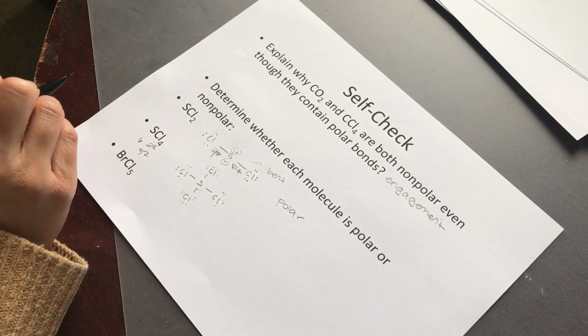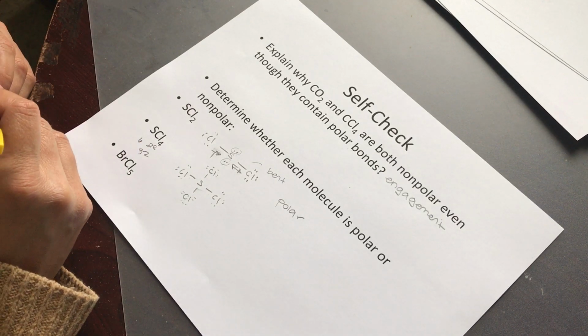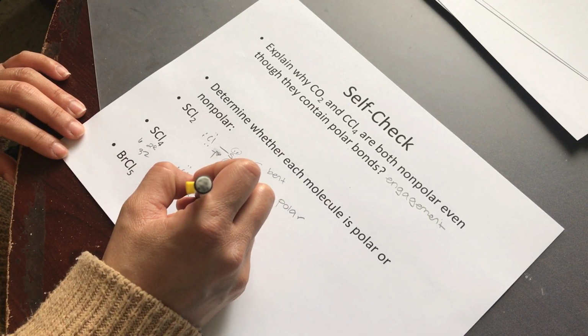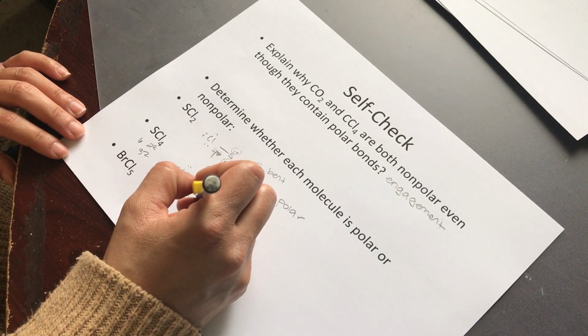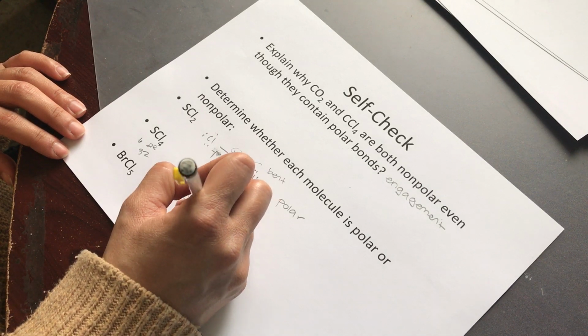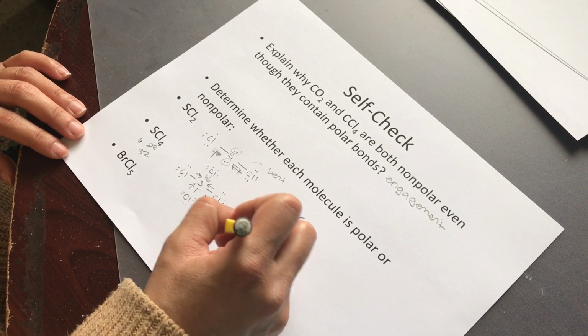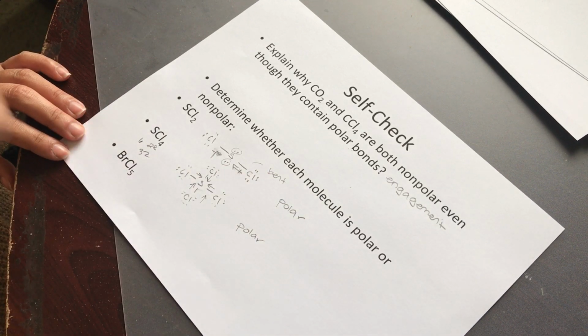What am I missing? Well, since sulfur is more electronegative than my chlorine, they all point towards the sulfur going in the same direction, therefore making a polar molecule.